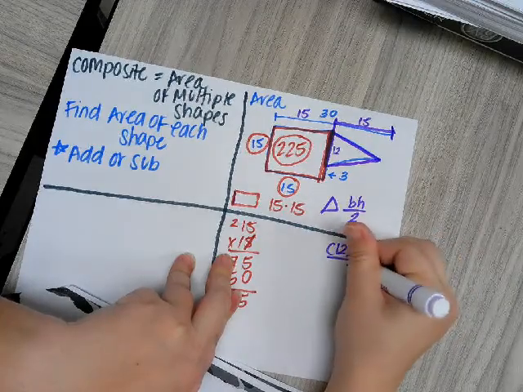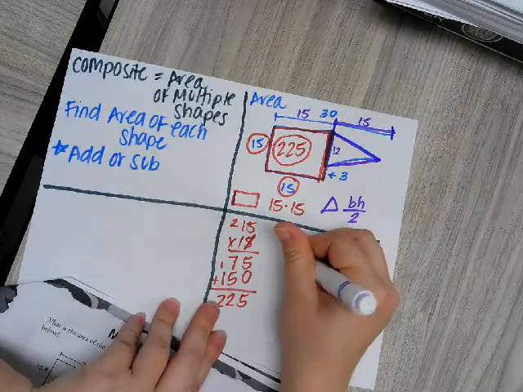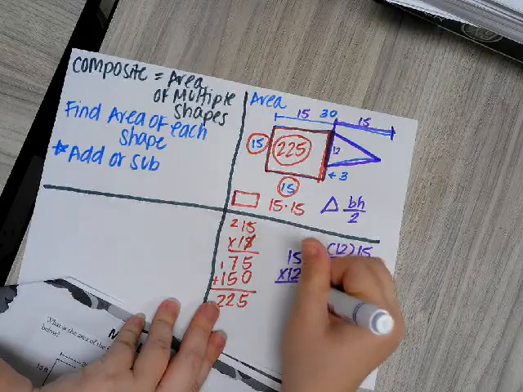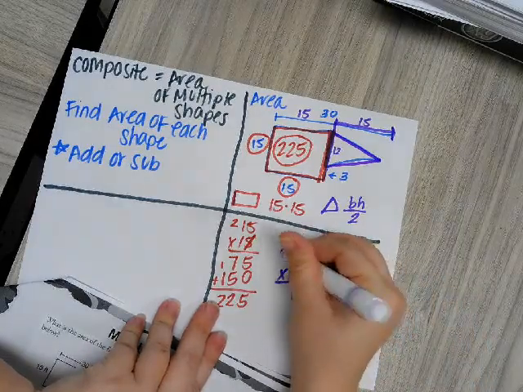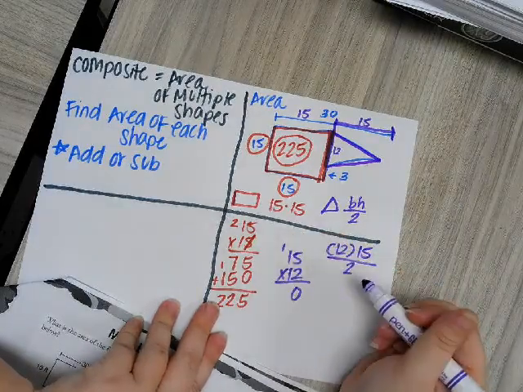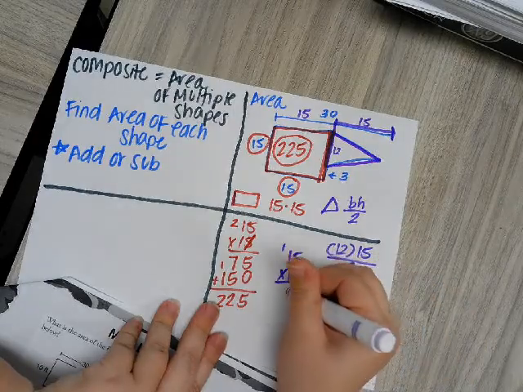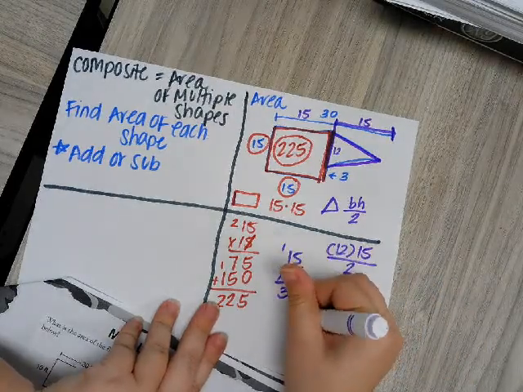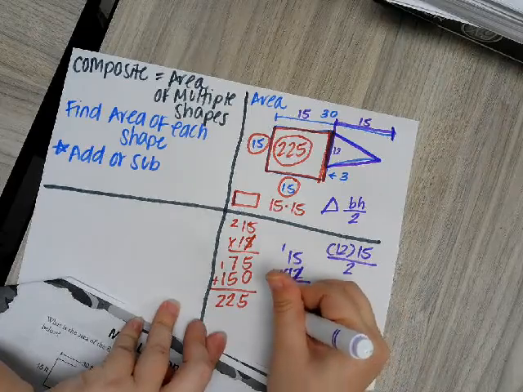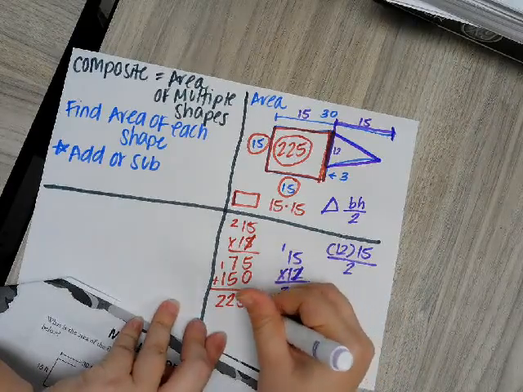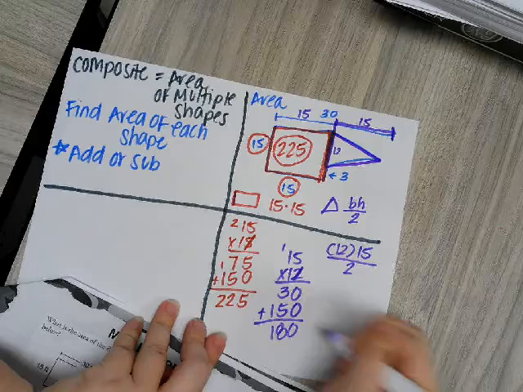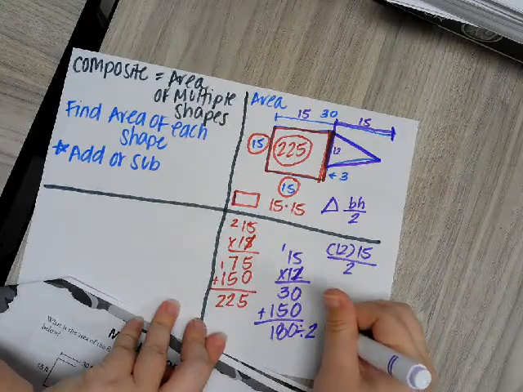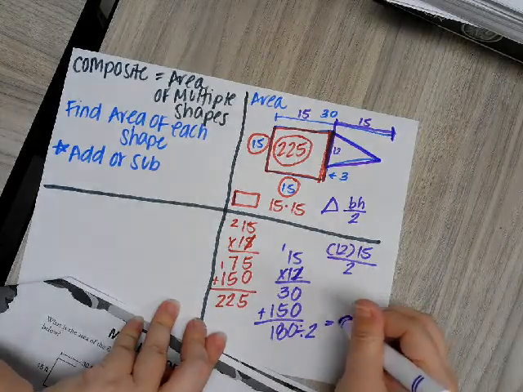And I'm going to divide it by 2. So 12 times 15. 5 times 2 is 10. Bring up my 1. 2 times 1 is 2, plus 1 is 3. Placeholder. 5 times 1 is 5. 1 times 1 is 1. Add that up, I get 180. What's half of 180? That is 90.